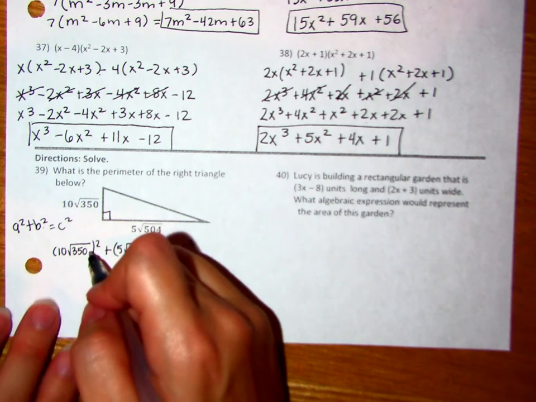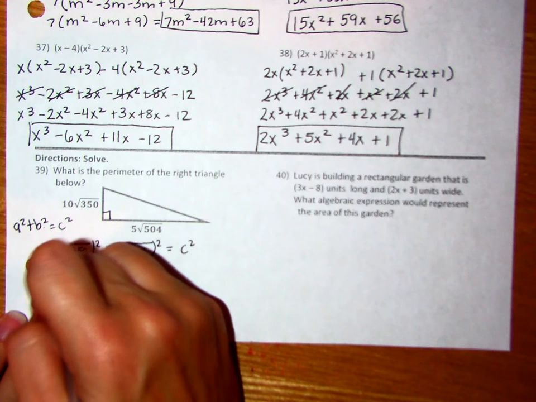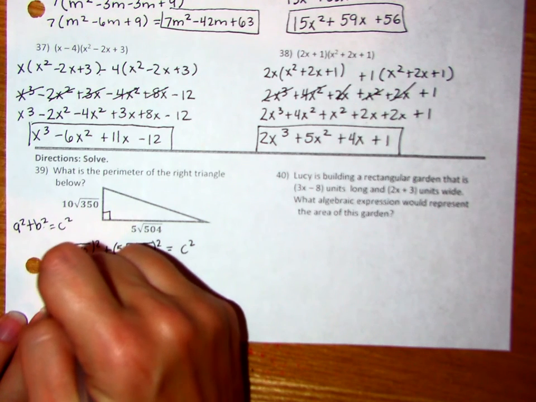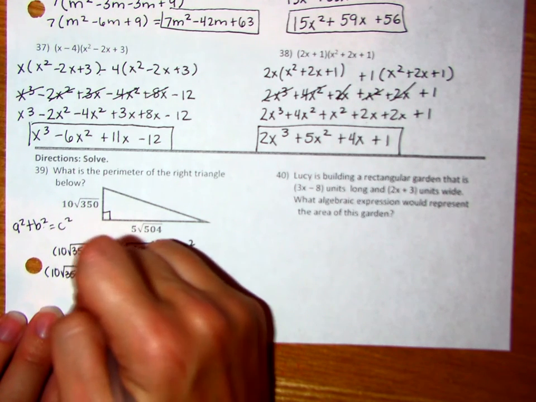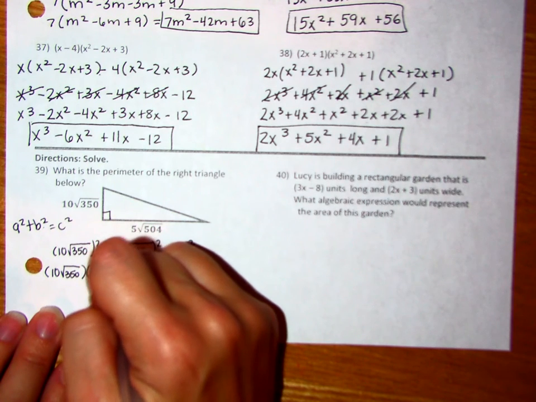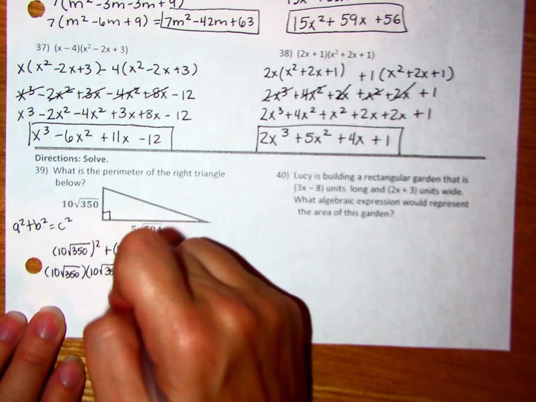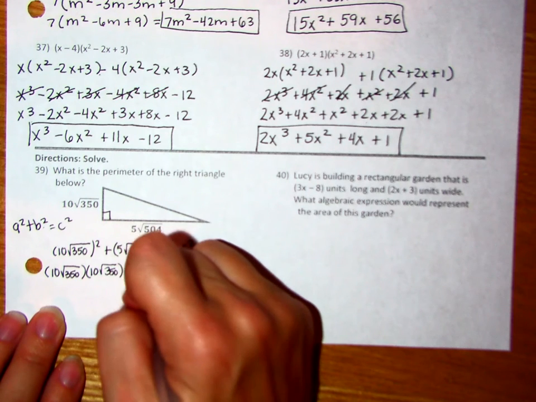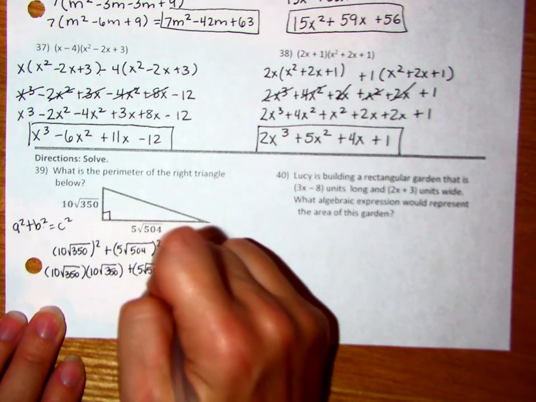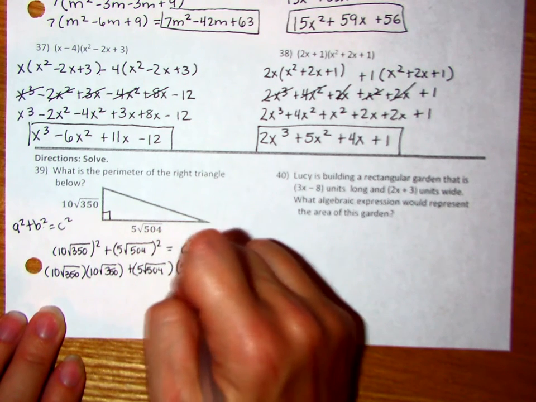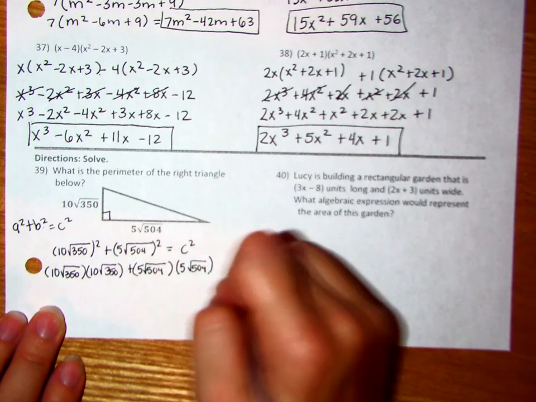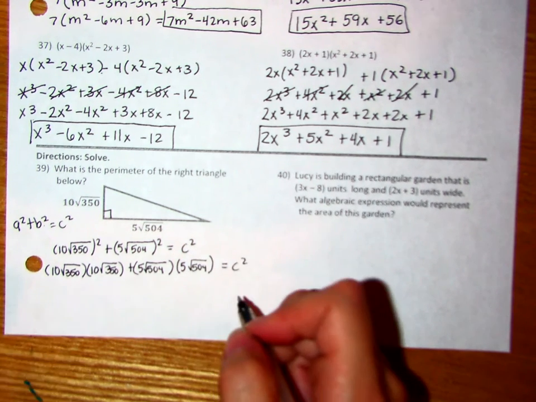So from here, remember, we want to go ahead and expand this. So that's 10 square root of 350 times itself. This one would be plus 5 square root of 504 times itself. And that all equals c squared.